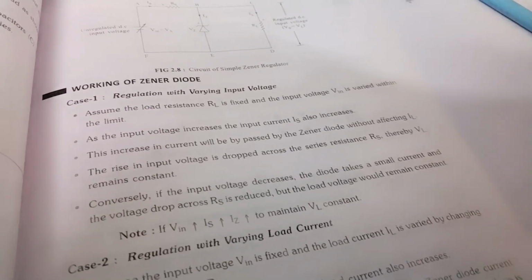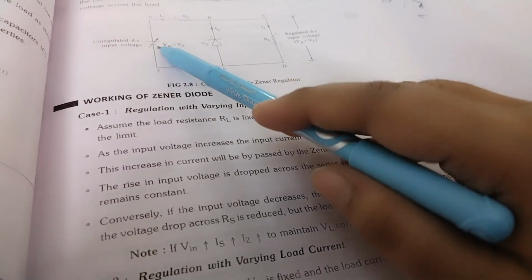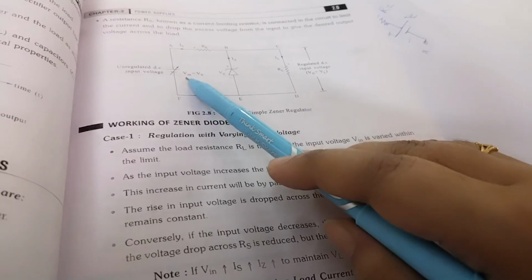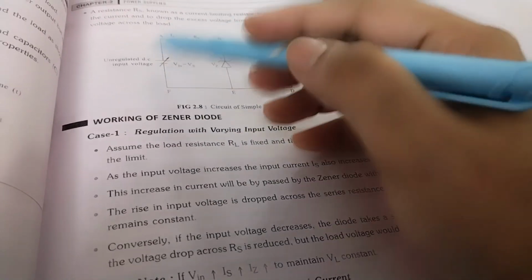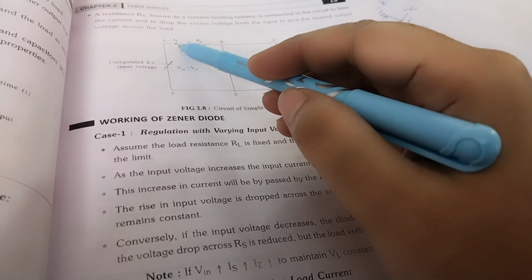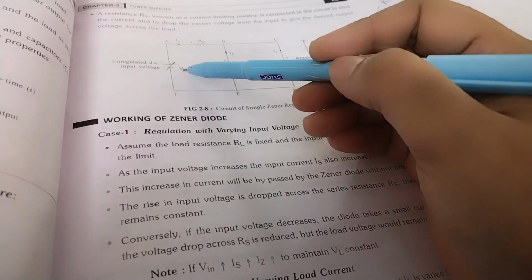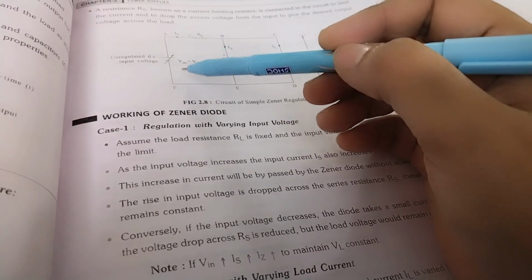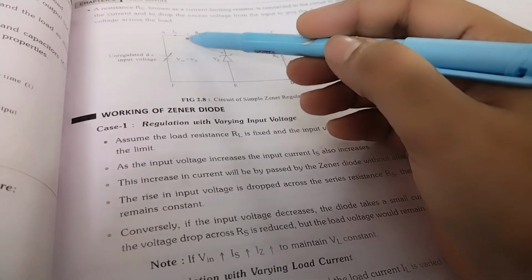The first case is regulation with varying input voltage. If the input voltage varies, then the input current, that is the series current, also varies. For a smaller input voltage, less current flows. If we increase the input voltage, then more current flows.